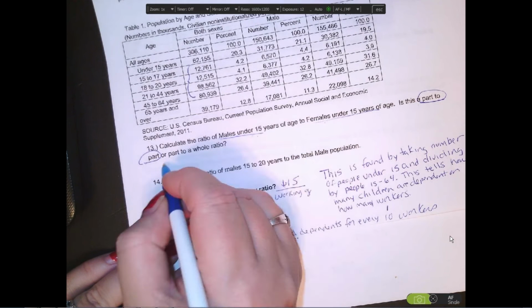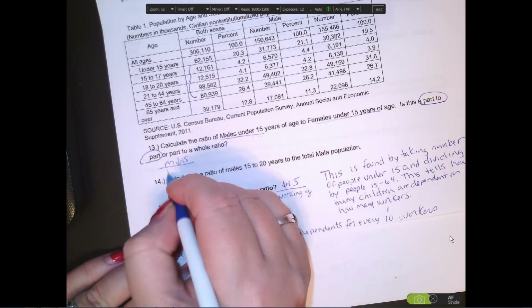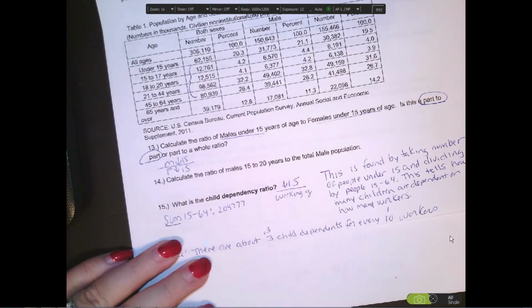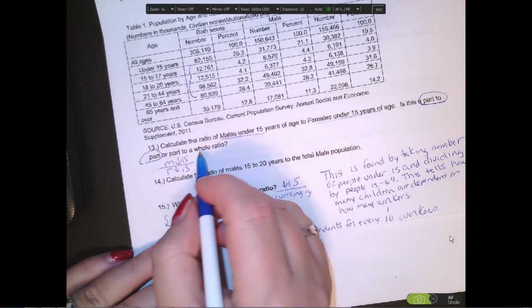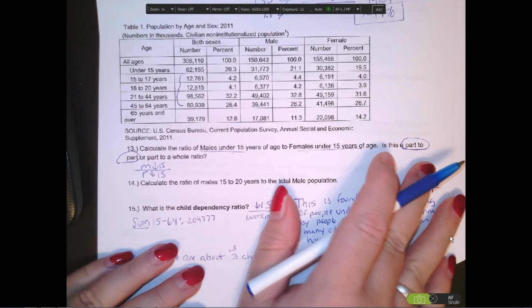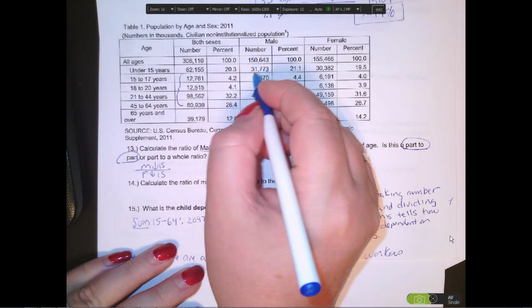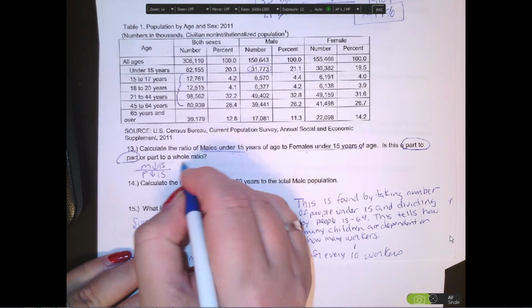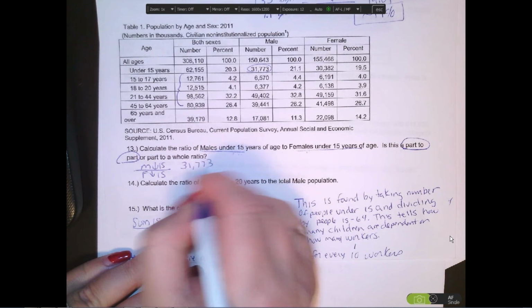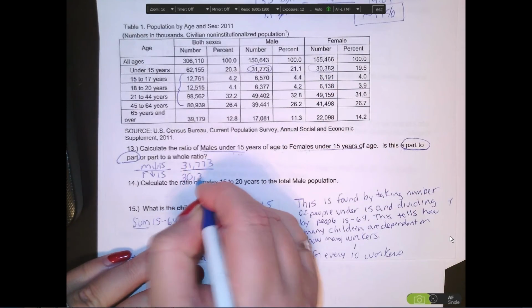So then make yourself a little template, males under 15 to females. Order matters. The males are going to have to be in the numerator. This is not one of our age dependency ratios. Okay? This is just a random ratio that they gave you. So males under 15, come up here to under 15. This is the total of each age group, male and female. Here is the male. So 31,773 over the female, 382.